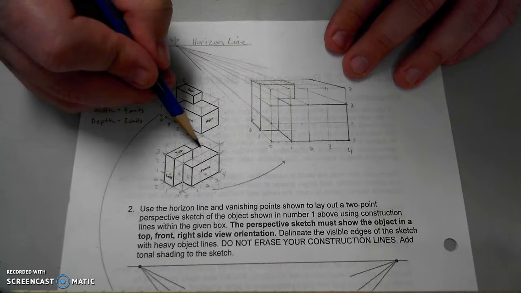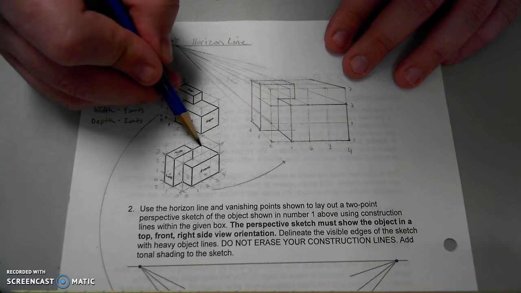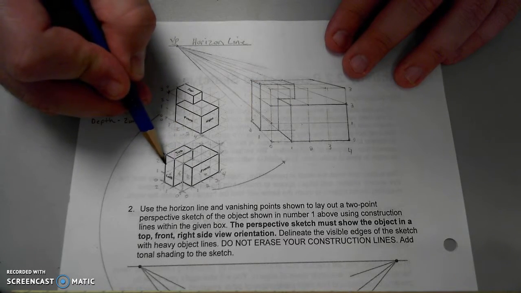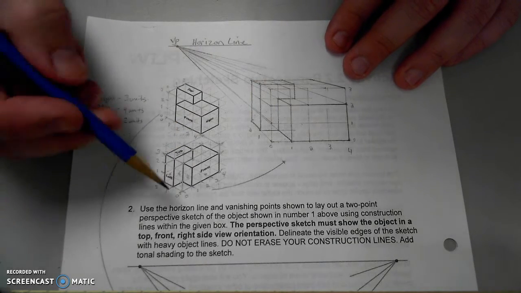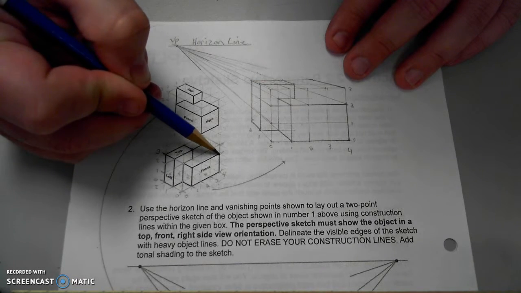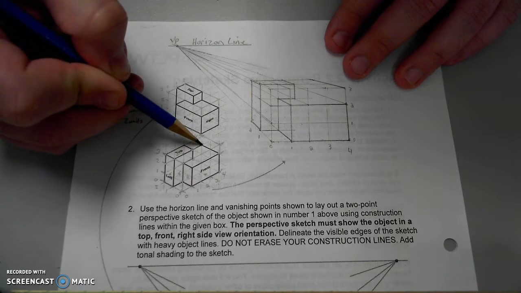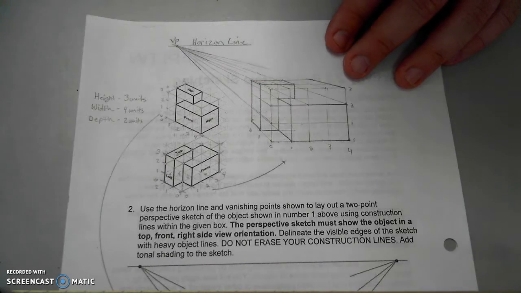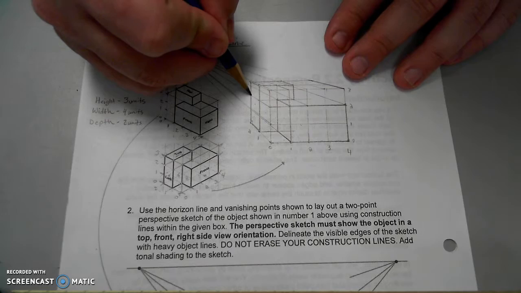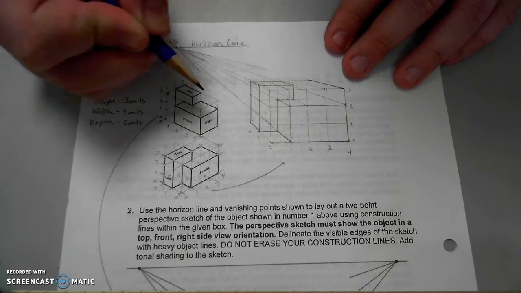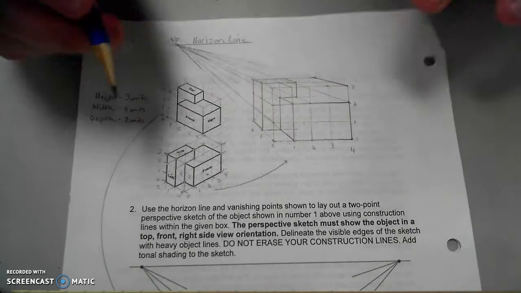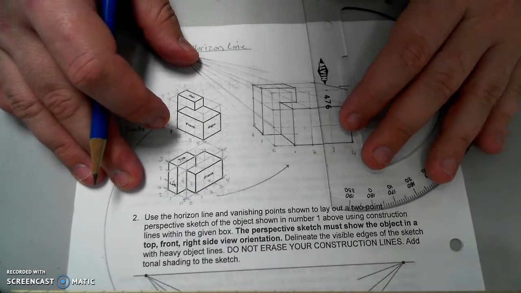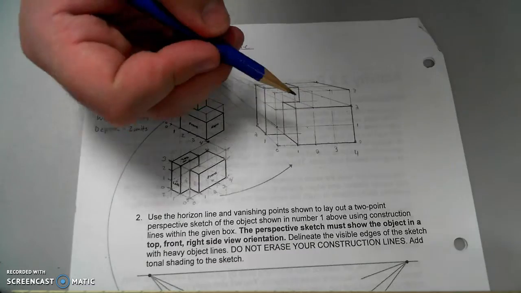I can also find that this edge carries all the way out over to here. Remember, it's 2 units up and all the way to the back. All the way to the back and 2 units up. So this point and this point, those should intersect at the same spot on this line moving back in depth.